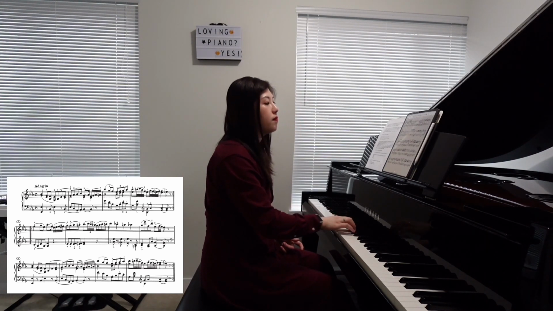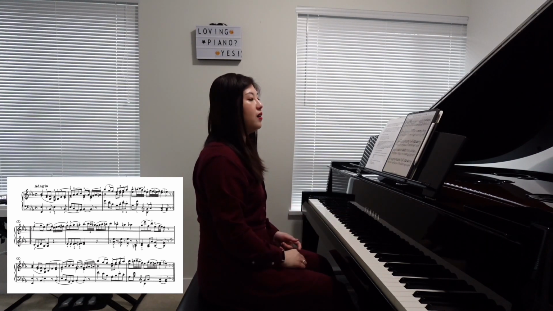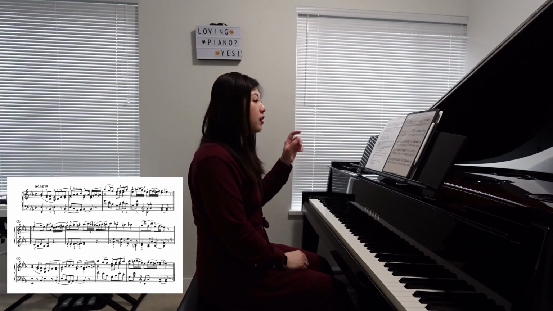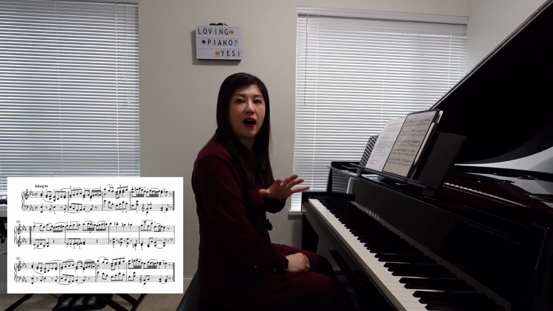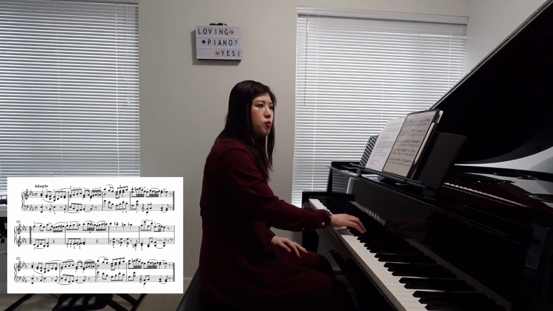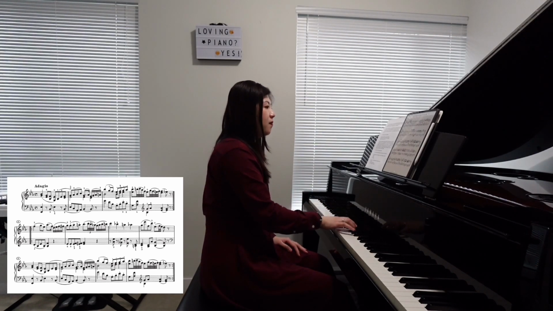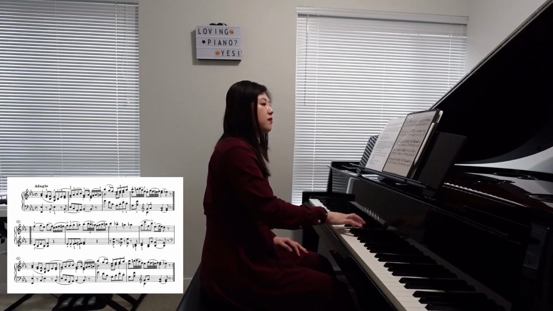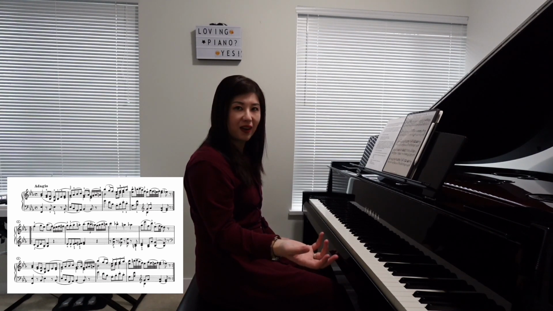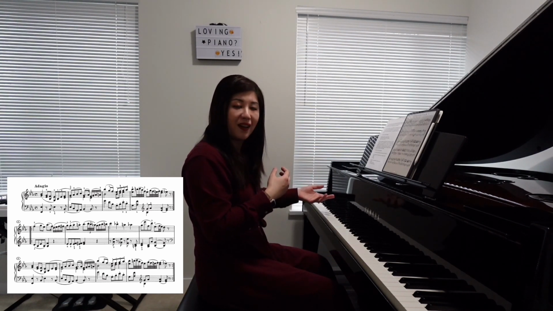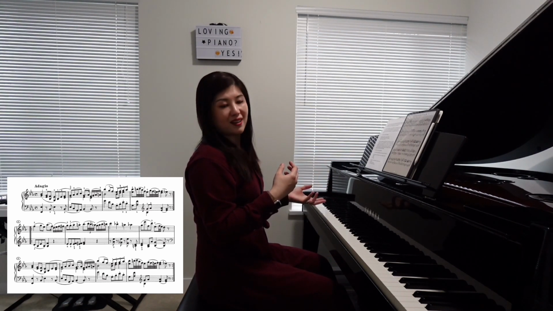In the first 2 measures, it includes 1, 2, 3, 4, 5 short slurs. But we don't play in this way. We're not doing it like that, right? If we play in that way, then there's no music.